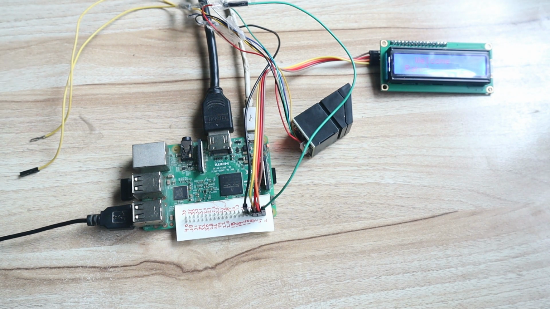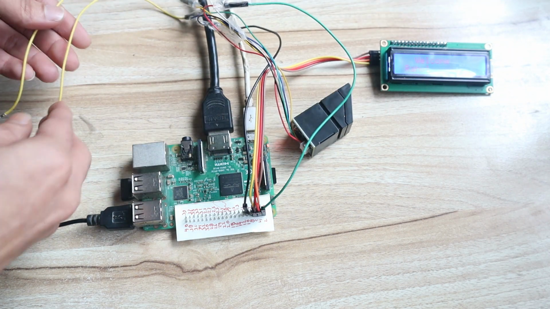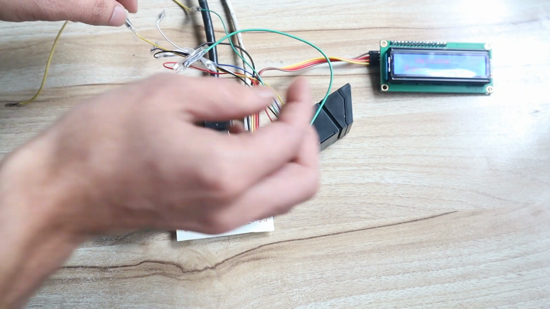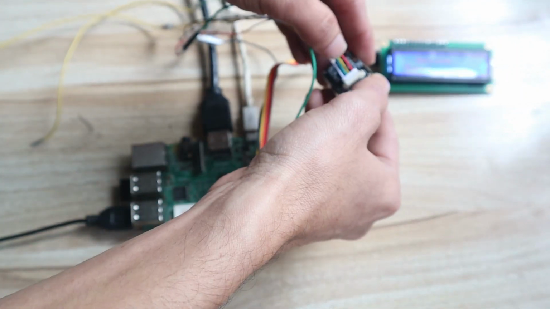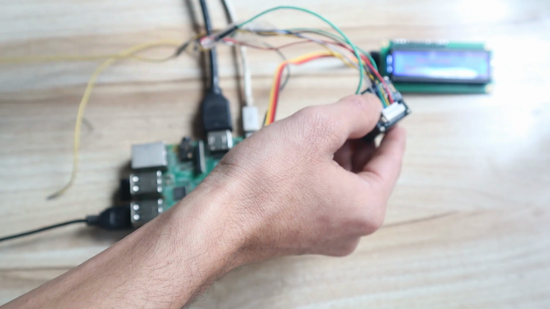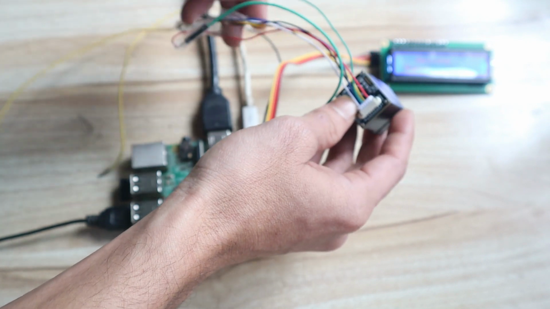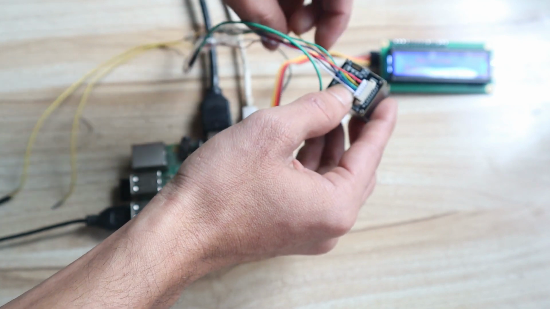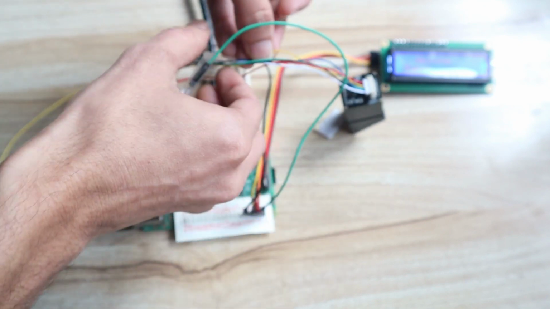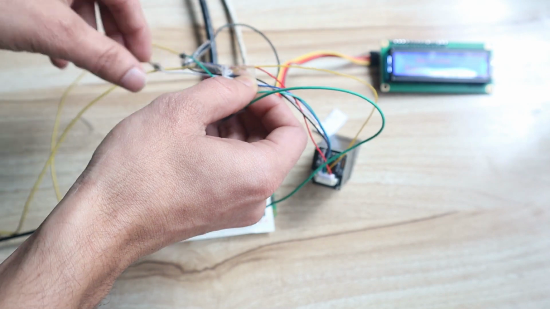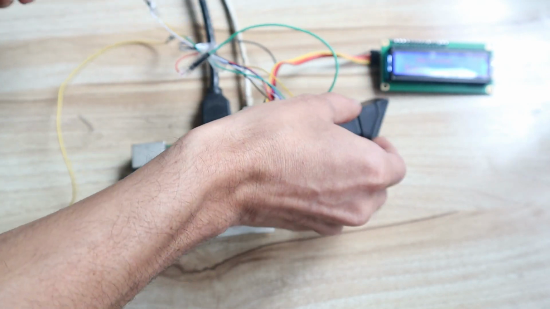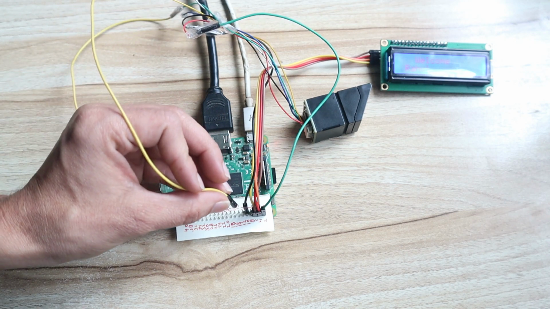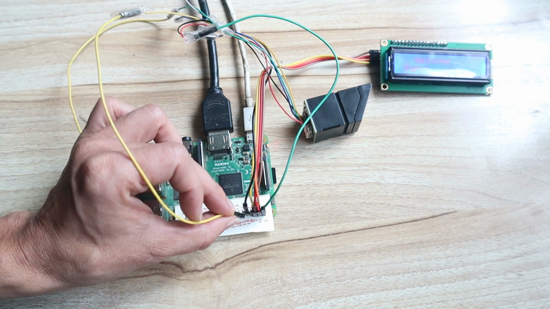Okay, then after that the next pin, the third number pin, that is the TX pin of this sensor. So the third number pin is here. Okay, so this is the third number pin from this sensor, that is the TX pin, that should be connected to Raspberry Pi RX, that is the 10 number pin.